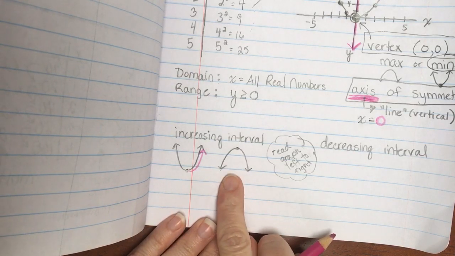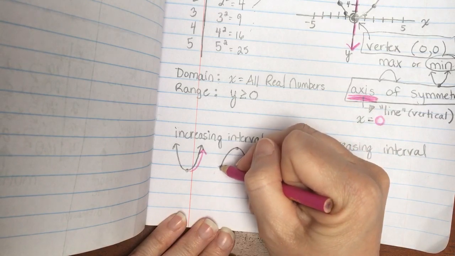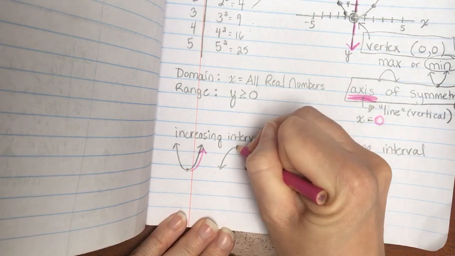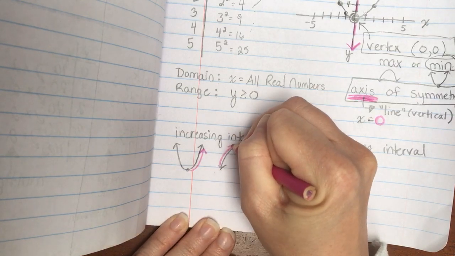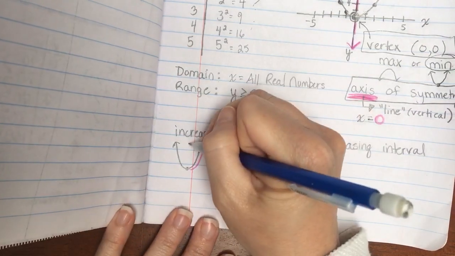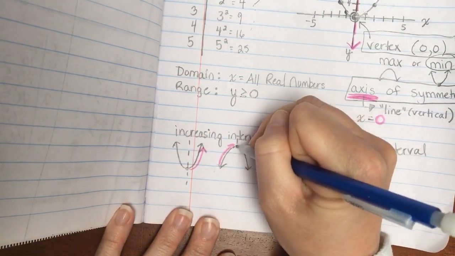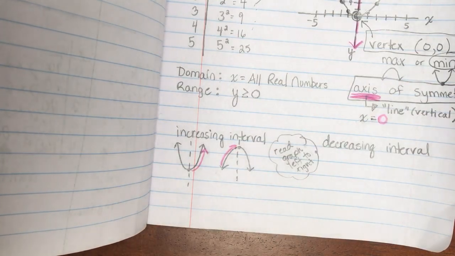If my parabola is upside down, if I read from left to right, notice how over here they start to go up, vertex, then they go down. So this is your increasing interval. These are always written in terms of your axis of symmetry because that's what cuts your graph in half.